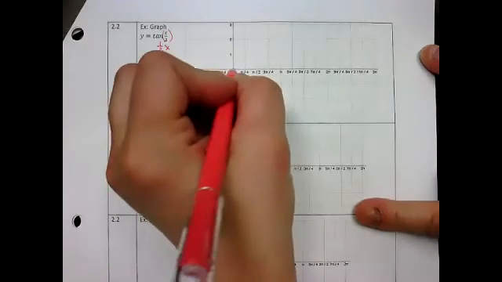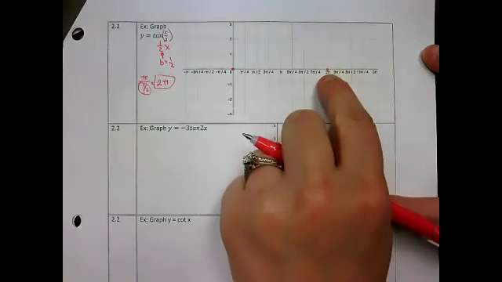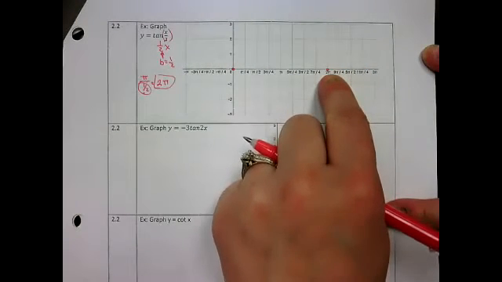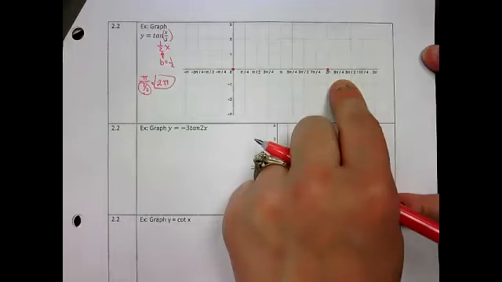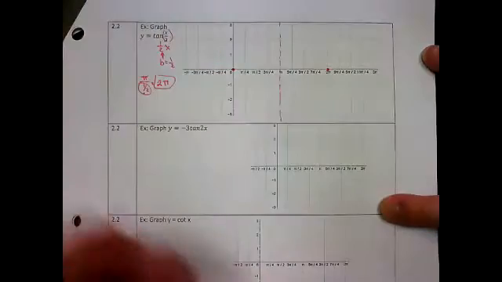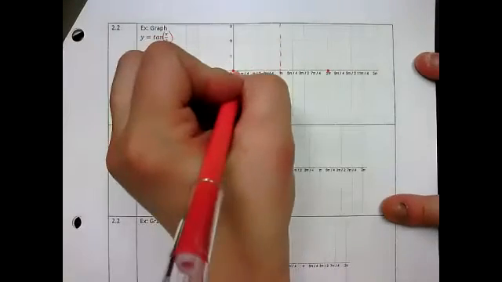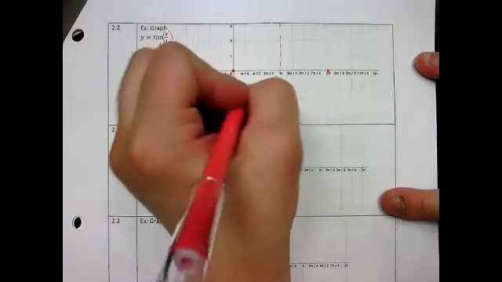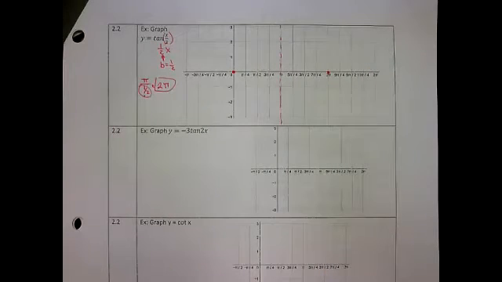So then this thing is going to start here, and it's going to continue again there. So my asymptote is directly in the middle of that. So my asymptote now is going to be at pi. And now I'm going to have my values here where I'm going to move this thing around.